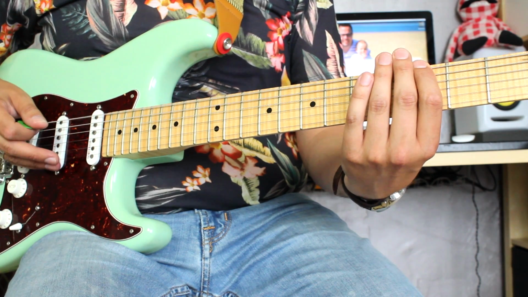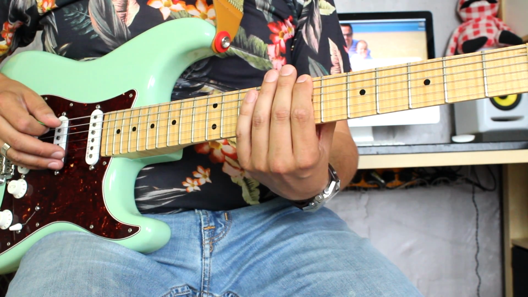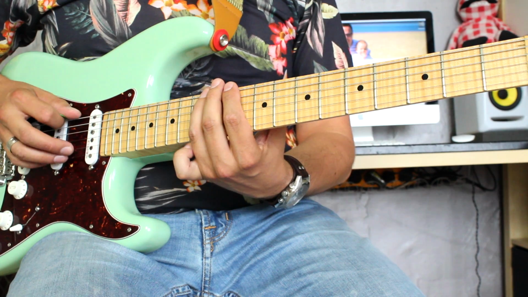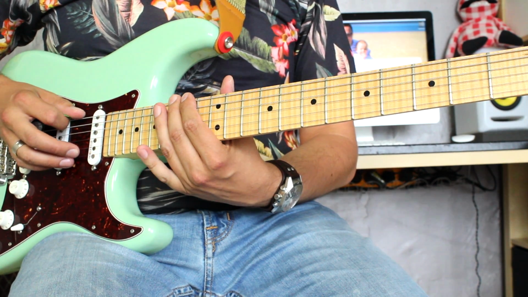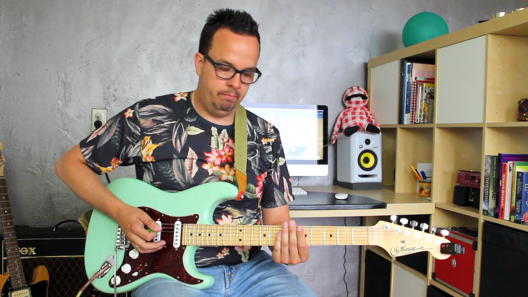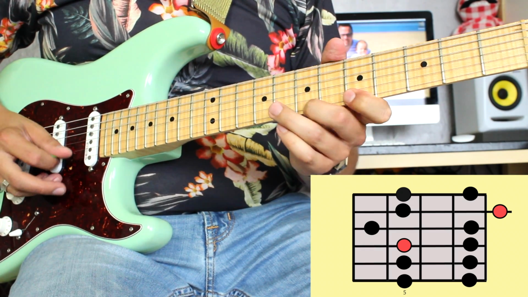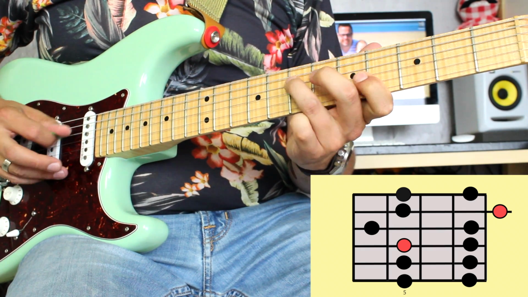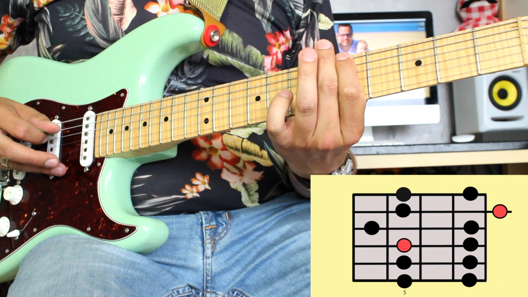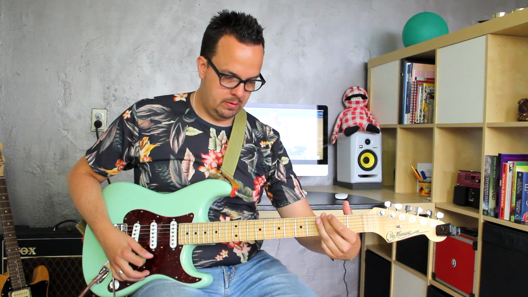Right? So that's G, A, B, D, E, and then here's the octave, G again. Alright? So those are all of the starting points for the positions. Position 1 started on the 3rd fret. Position 2 is going to start on the 5th fret. Now I'll break it down.